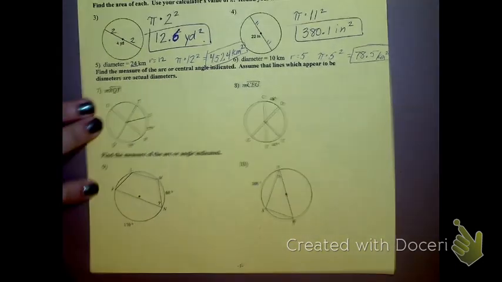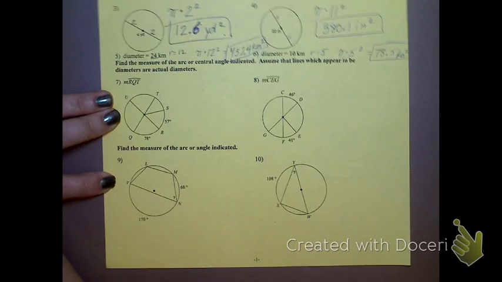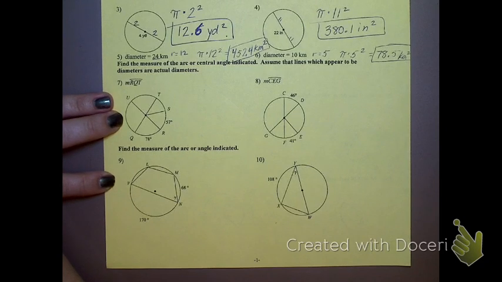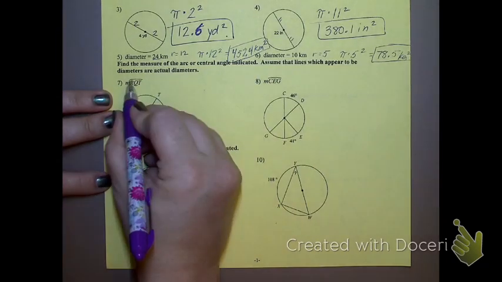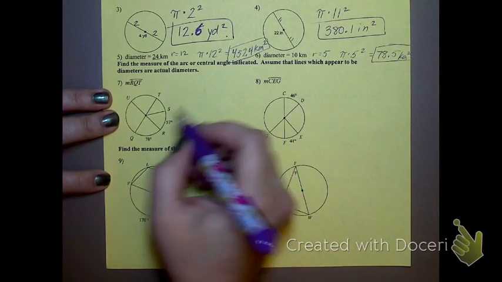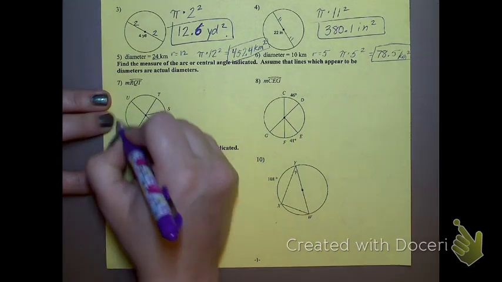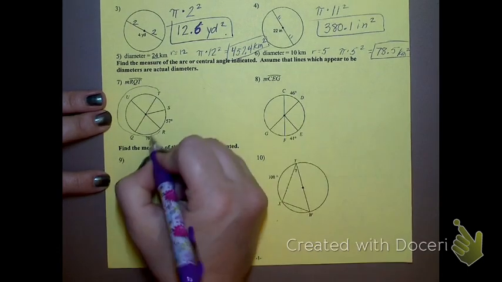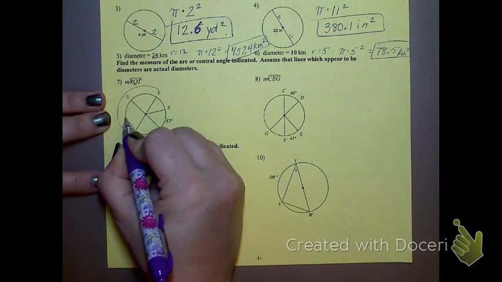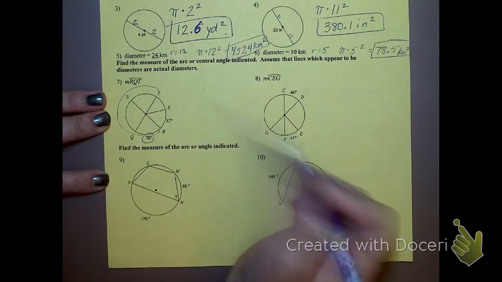All right, find the measure of the arc or central angle indicated. Assume that lines which appear to be diameters are actual diameters. So I need to find the measure of arc RQT. RQT, that's this guy right there, isn't it? So it's going to be 78 plus whatever this arc is, plus whatever this arc is, right?